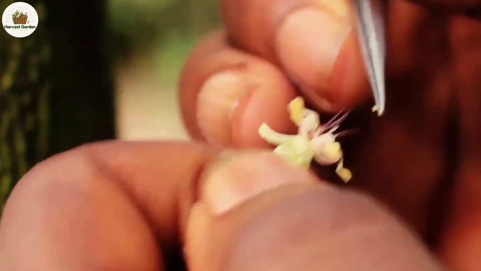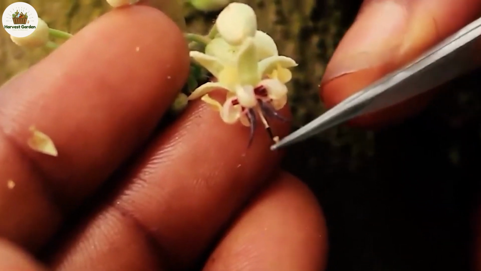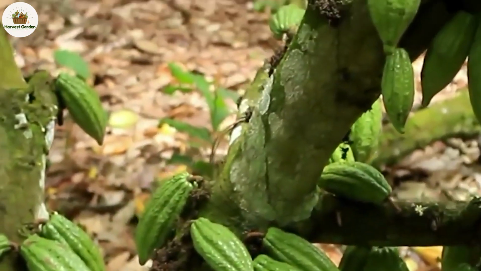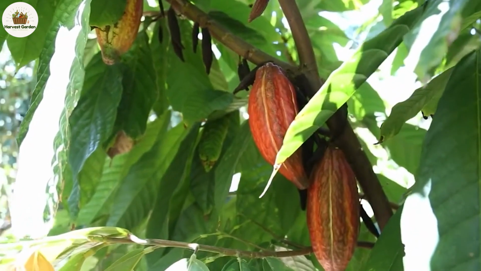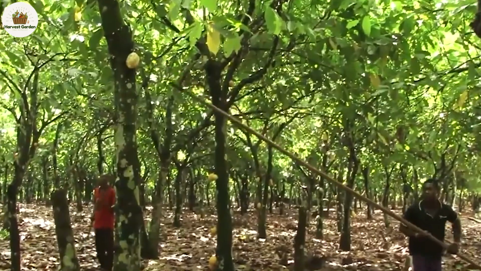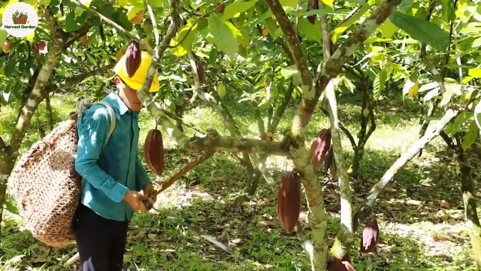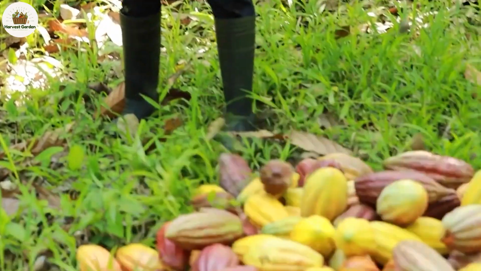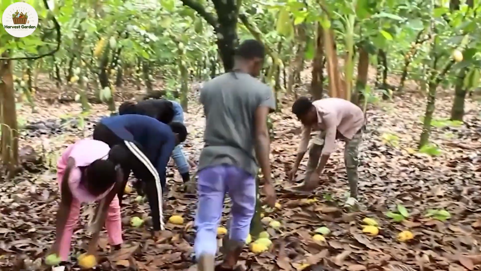Cocoa fruits, or pods, take about 5 to 6 months to mature after pollination. The color of the pods varies depending on the variety of the cocoa tree, ranging from green to yellow to reddish hues. Harvesting typically occurs twice a year, during the main and mid-crop seasons. Farmers use sharp machetes to cut the ripe pods from the trees, ensuring they do not damage the branches, which would affect future yields. The timing of the harvest is crucial, as overripe pods can lead to poor quality beans.